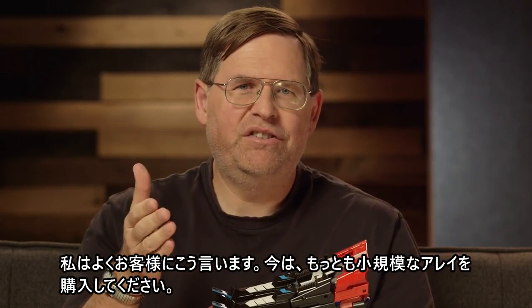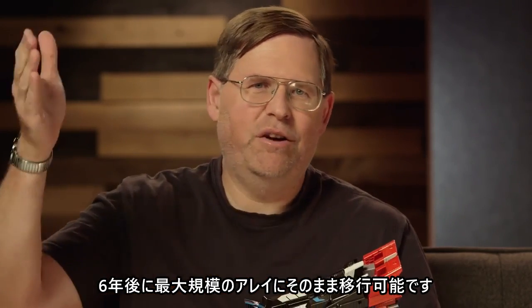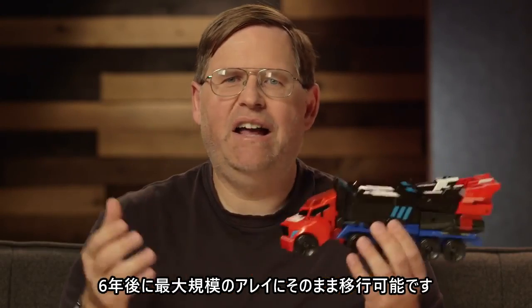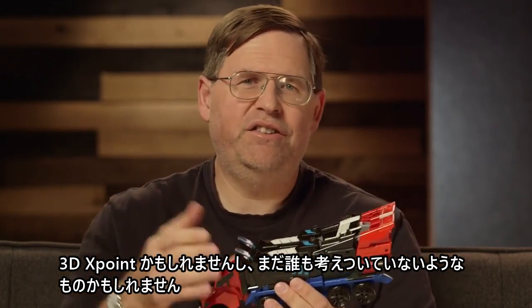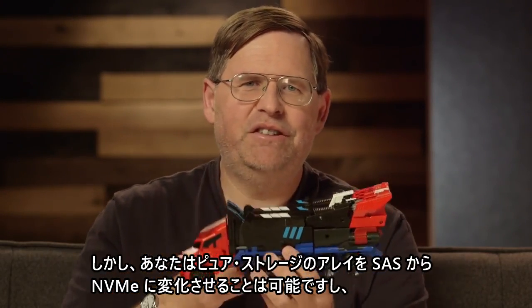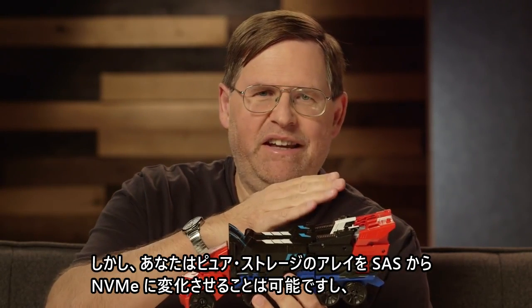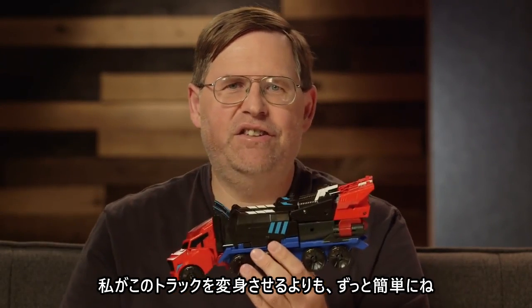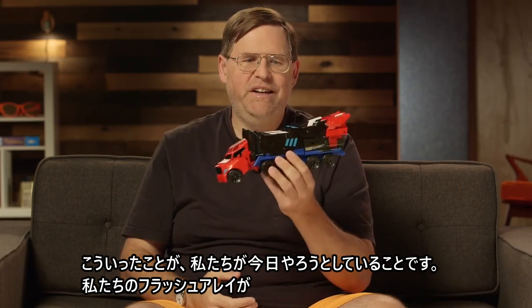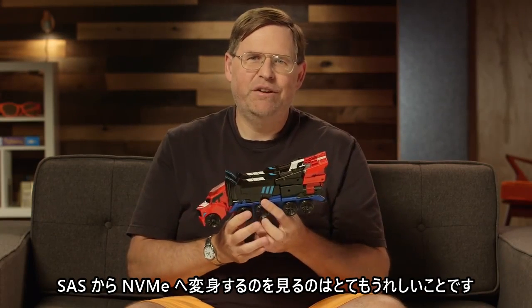I often tell customers, you can buy our smallest array today, transition seamlessly to our biggest array 6 years from now. I don't know what that is. There'll be some new technology change. Maybe it's 3D XPoint, maybe it's something else that nobody has yet imagined, but you'll be able to change your Pure storage array from SAS to NVMe, and then from NVMe to the future, a lot easier than I can change this transformer. So that's what we set out to do, and it's exciting to see us going from SAS to NVMe with our flash arrays.